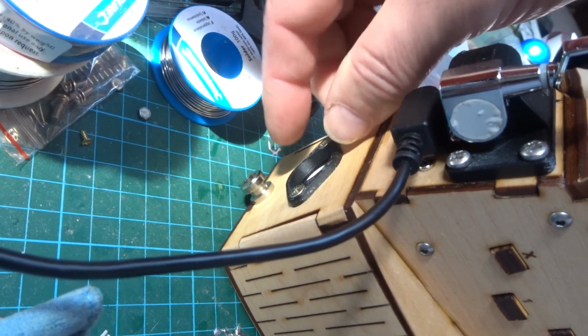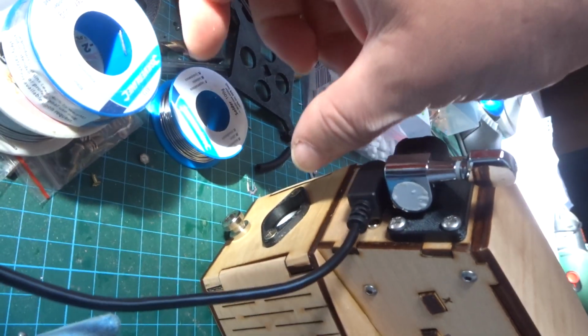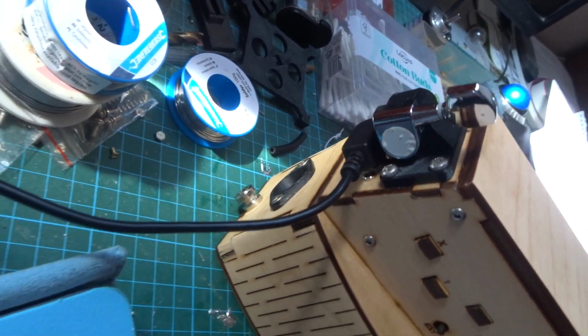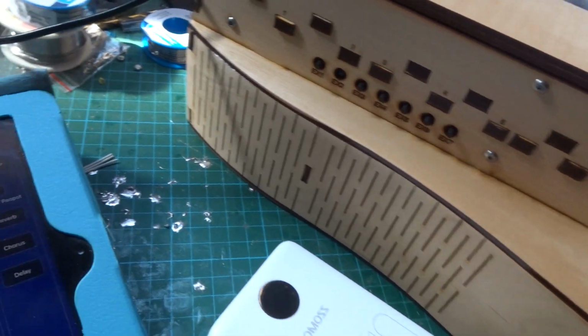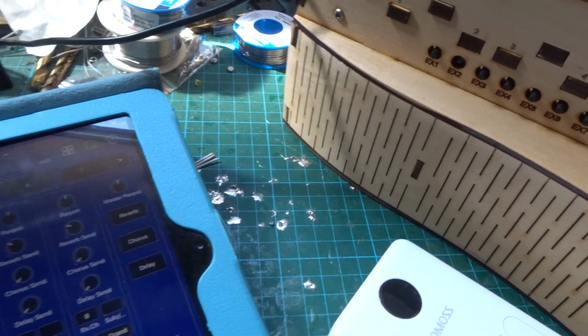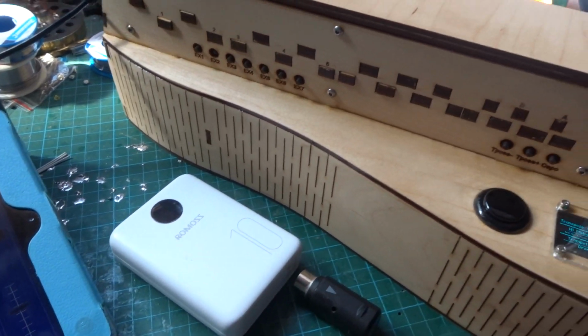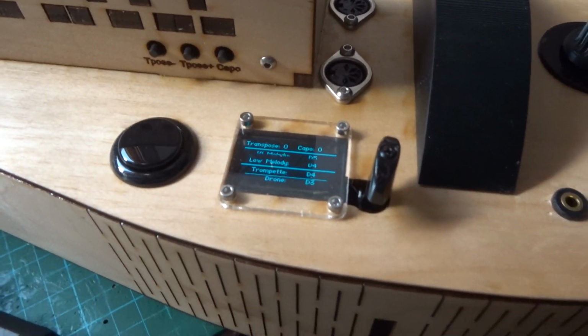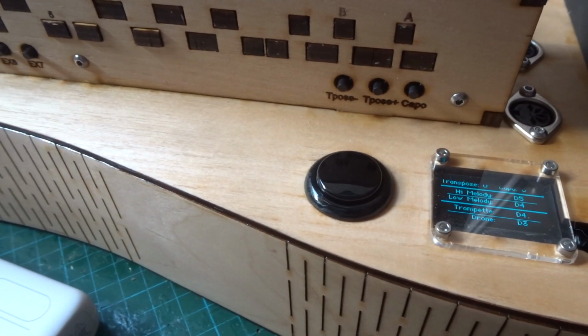If you undo those 2 screws, the tube comes out and it's got the battery holder, it's rechargeable, and there's a video on my website all about that. So you do have to put the battery in the right way round, otherwise smoke comes out basically. So I hope that just helps you with any teething problems.